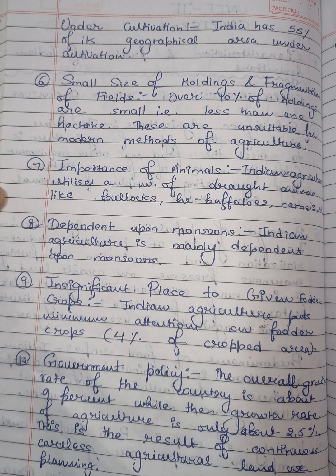10th point is government policy. The overall growth rate of the country is about 9%, while the growth rate of agriculture is only about 2.5%. This is the result of continuous careless agricultural land use planning. 11th point is traditional bound. By and large, the Indian agriculture is traditional bound.